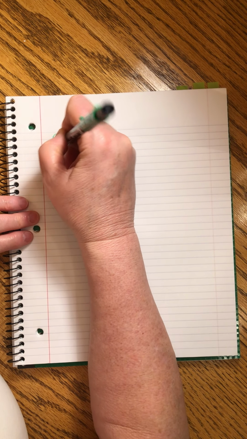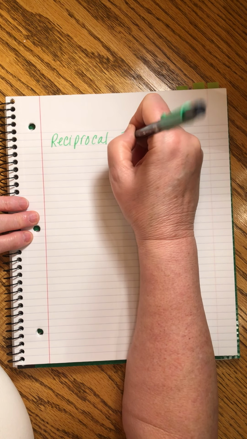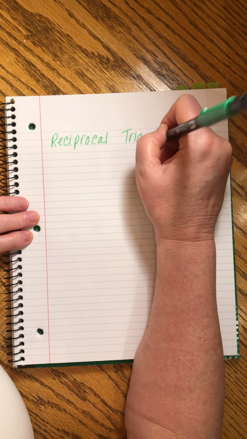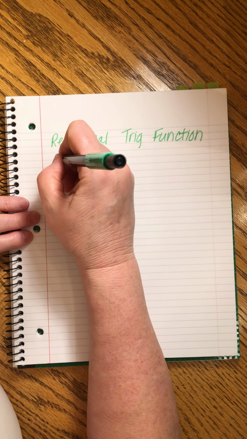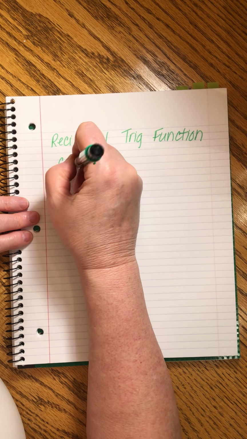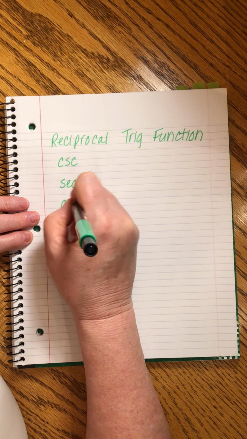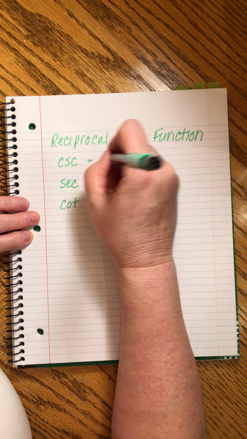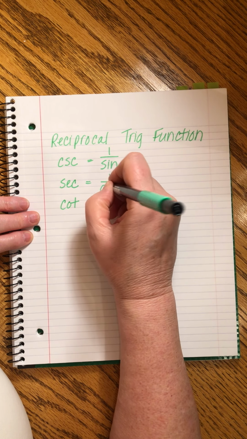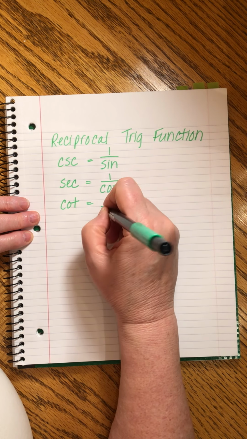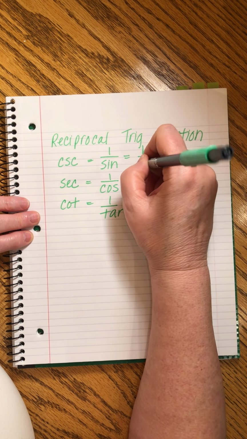Let's talk about reciprocal trig functions. Their names are cosecant, secant, and cotangent. We can write them as they relate to the parent functions, right? They're 1 over. Or we can write them as a pair of sides, right?